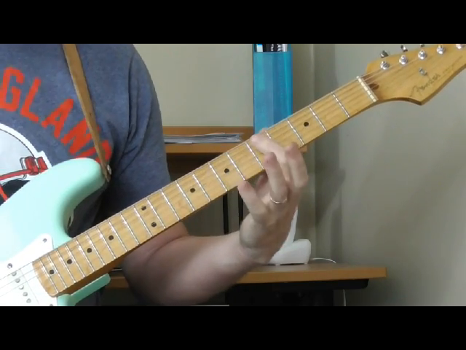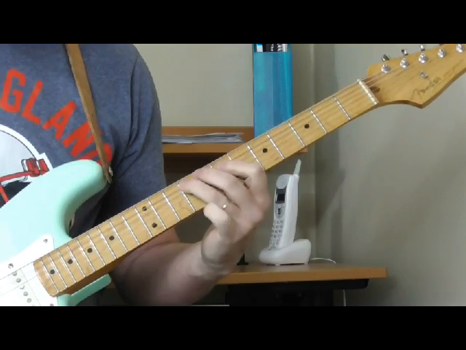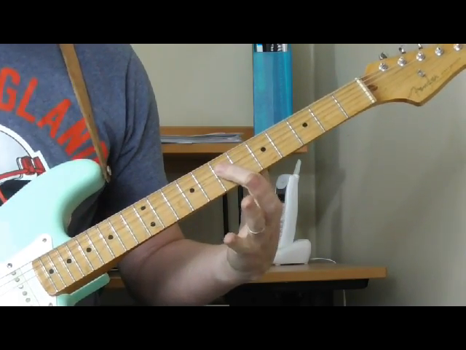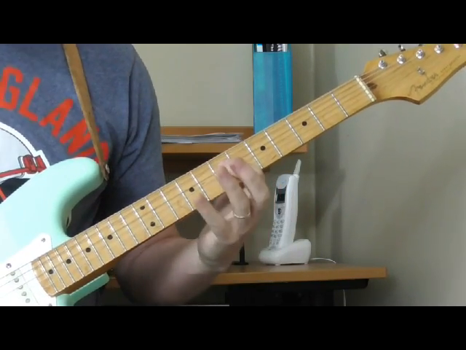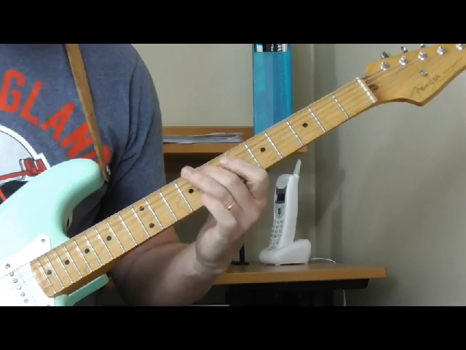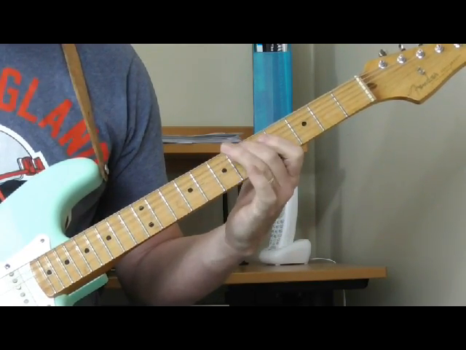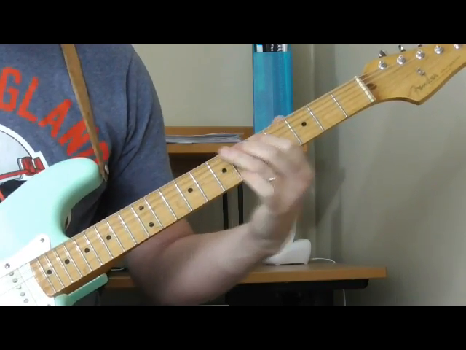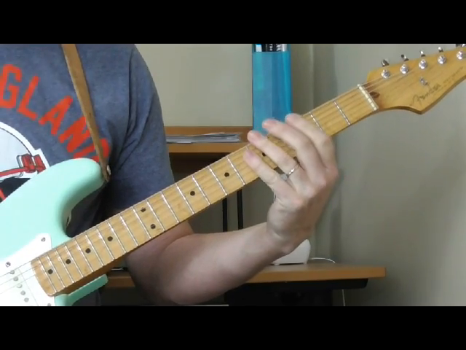Now he's going to go to the 5, so he starts 5th fret of the 5th string, D, 8, 9 on the 5th string, 7th fret of the 4th string, 10, 9, 8 on the 4th string. Back to the C. And so on. So it's just a variation of a lot of the same stuff.